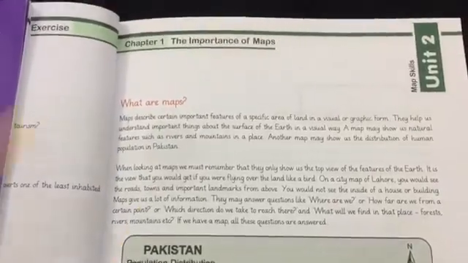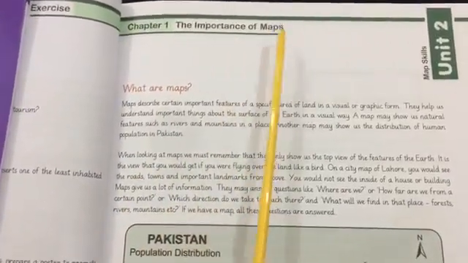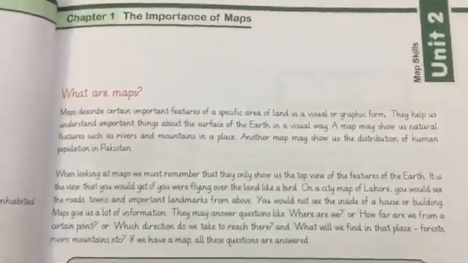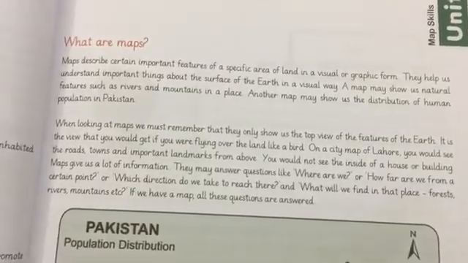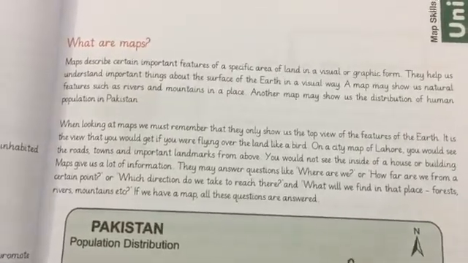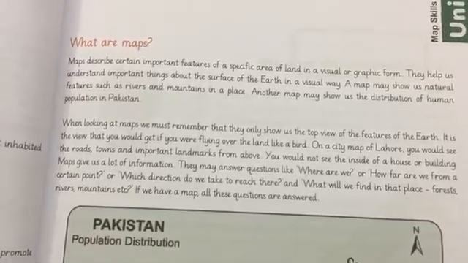Okay, so today we will be starting our new unit, chapter number 1. The unit name is the importance of maps. I hope you all know what maps are, right? So we will be discussing maps in this chapter. Maps are generally used to describe the important features of the land, right?